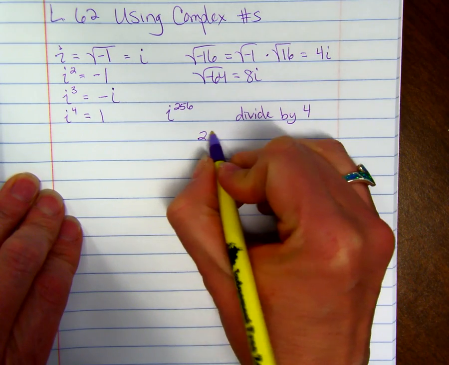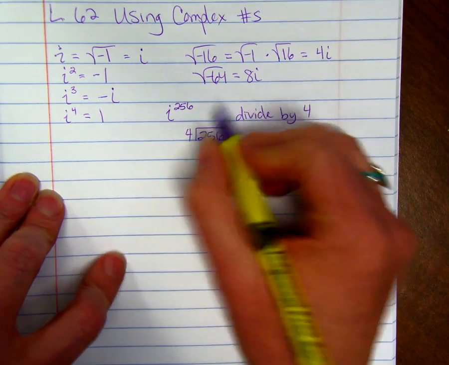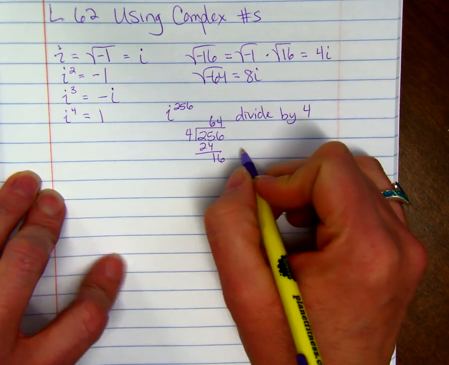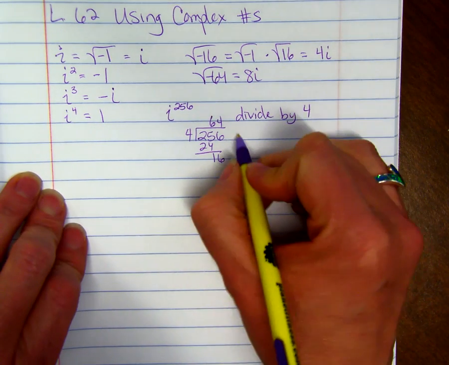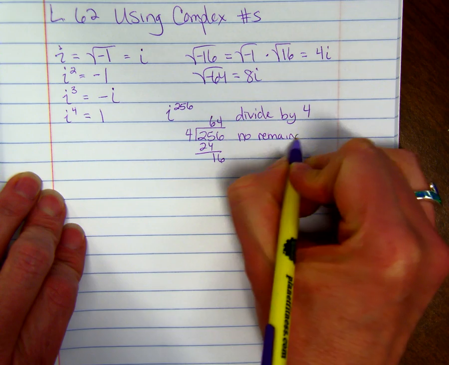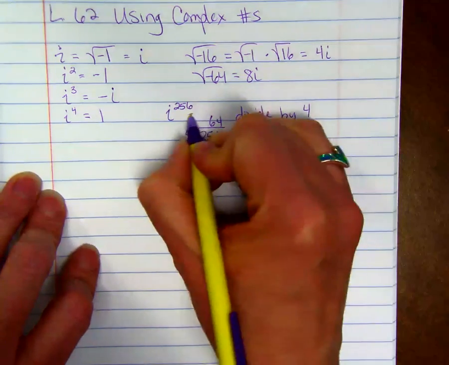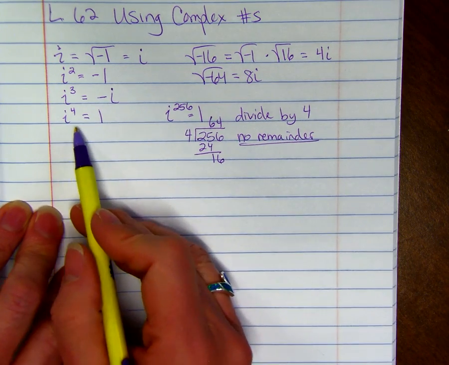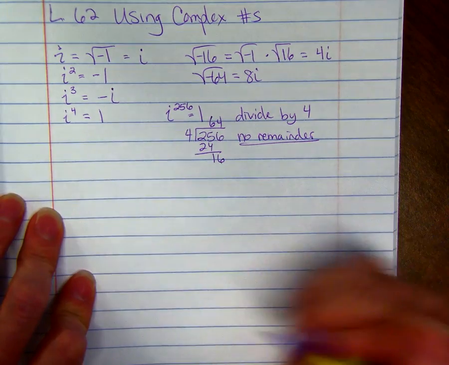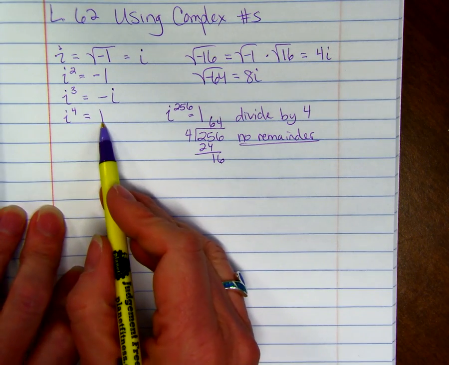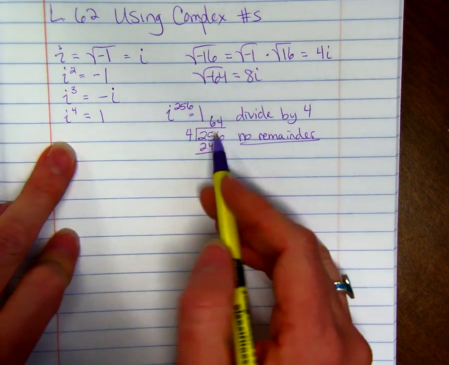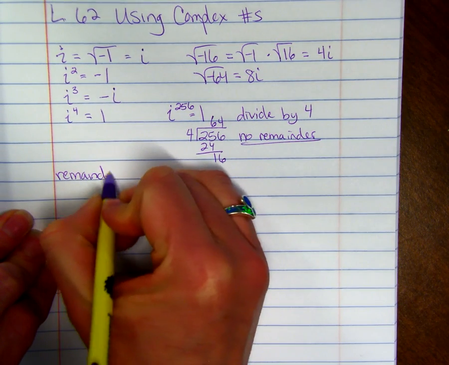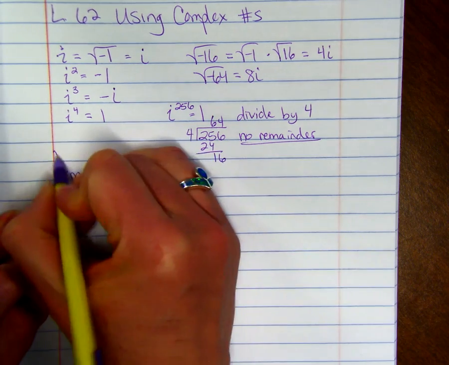So if we did 256 divided by 4, we're looking for a remainder. There's 0 remainder. So because there's no remainder, this is going to equal 1. That's because you can make 64 groups of i to the 4th power, and 1 to the 64th is just equal to 1.